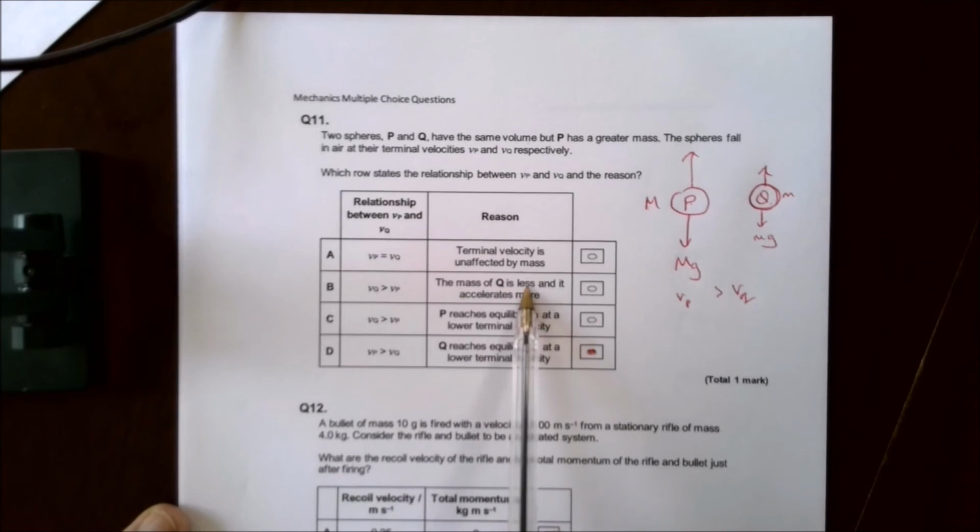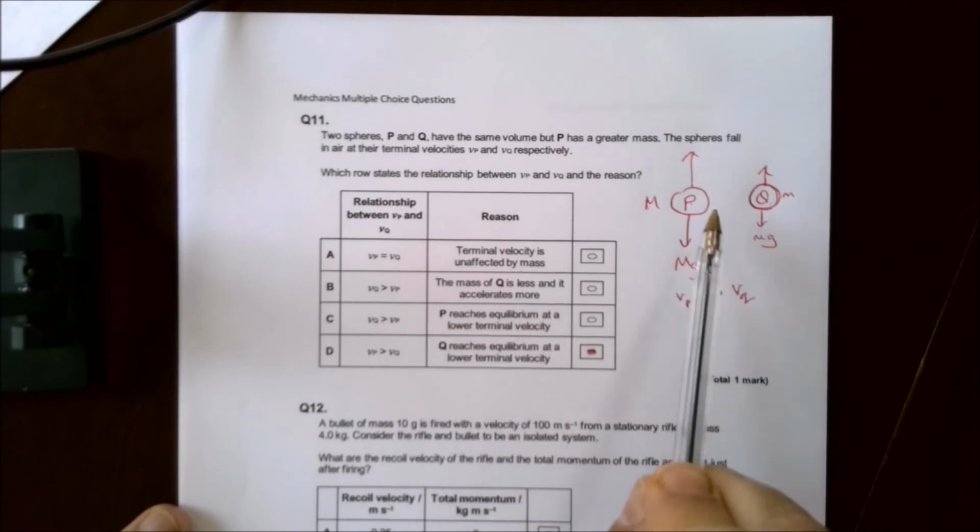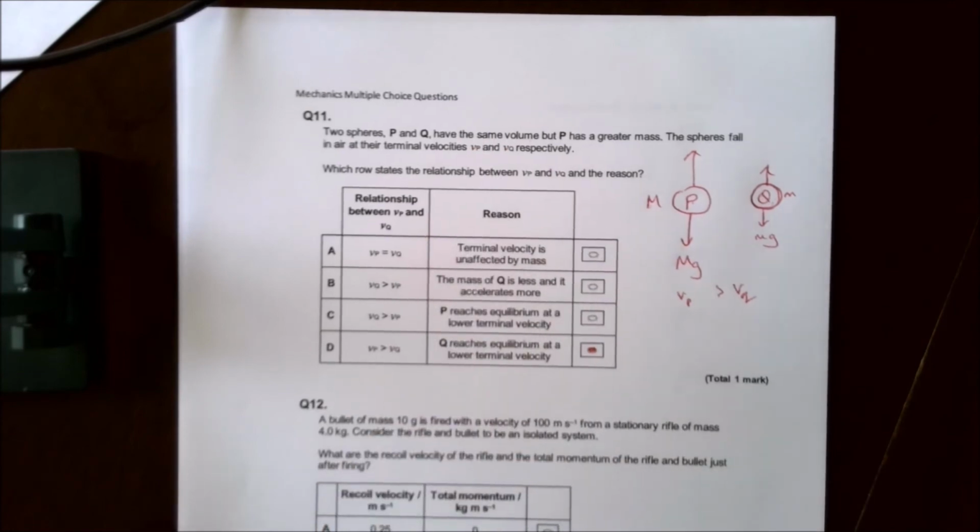The mass of Q is less, so it accelerates more. I'm not quite sure what that means really. P reaches equilibrium at a lower terminal velocity. Well, that's not true. The velocity of P is bigger, and the opposite there. So D is the correct answer. The reasons really here are a bit strange.